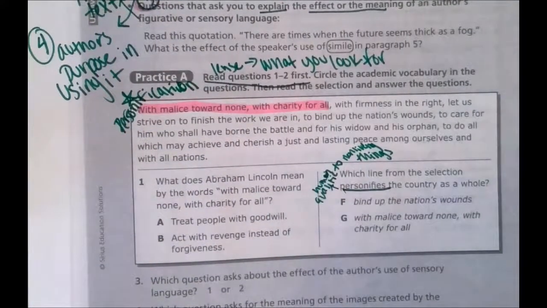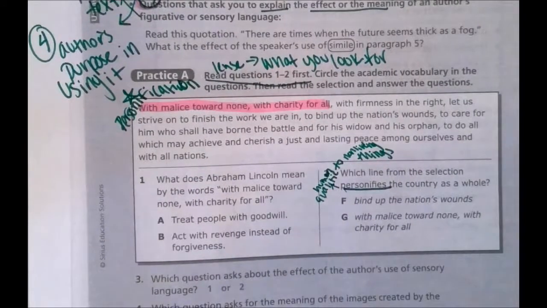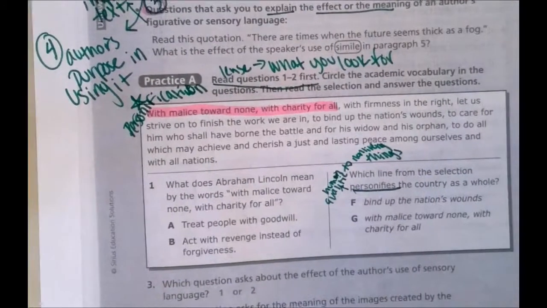Then when I'm done looking at the questions, I'm going to go back into the text and read it.